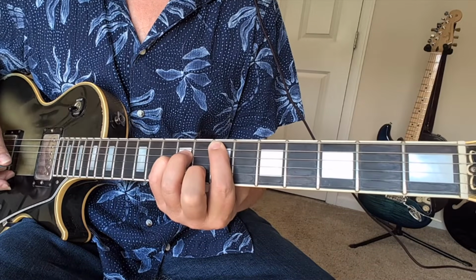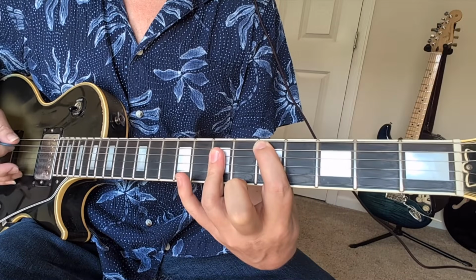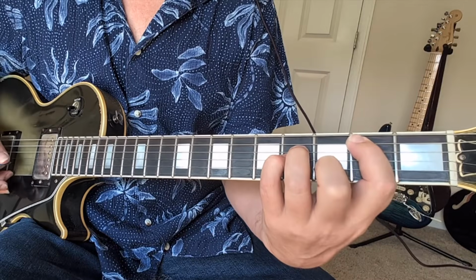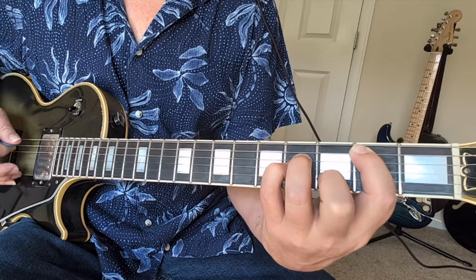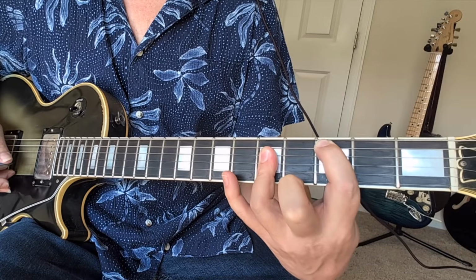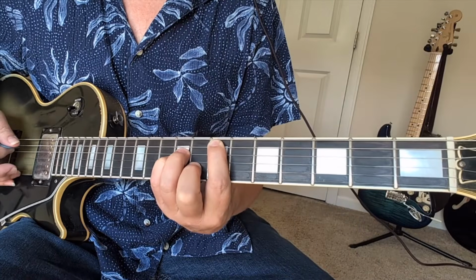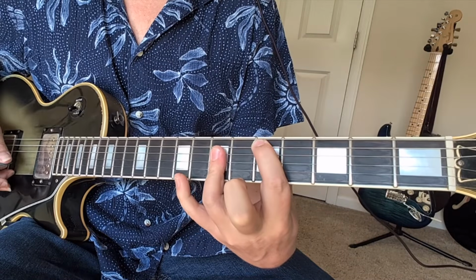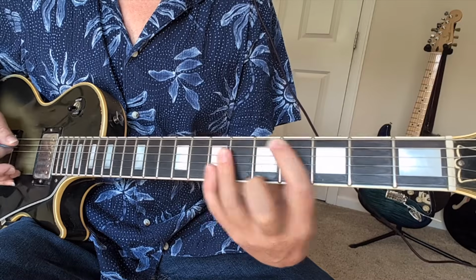This arpeggiates an E minor chord, goes to D, B minor, and then C. So that's your repeating underlying guitar part.